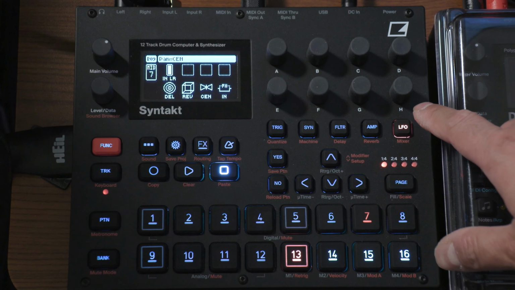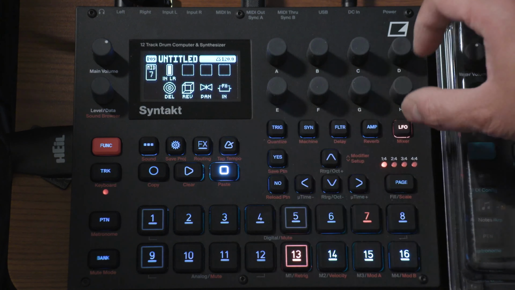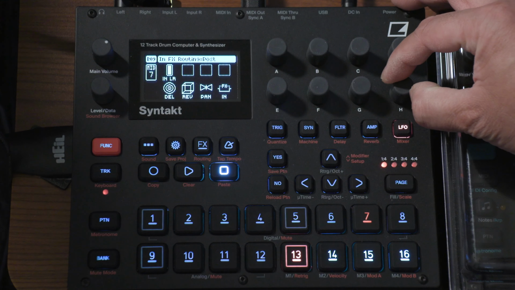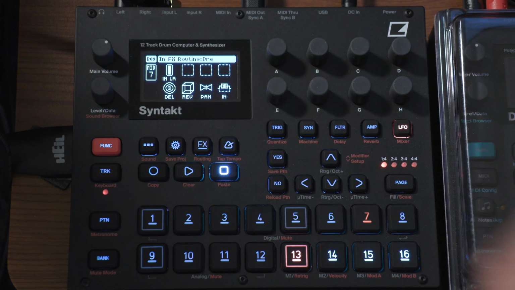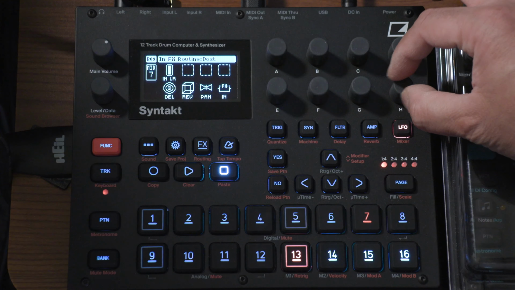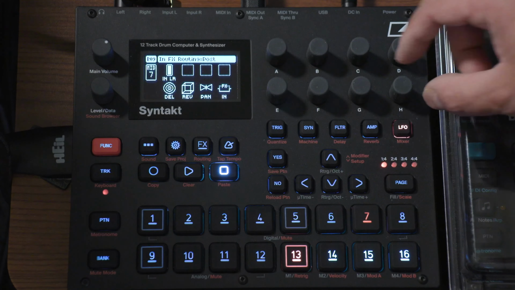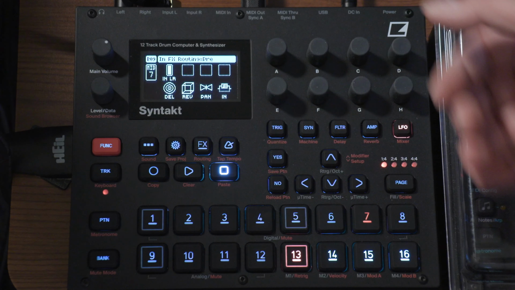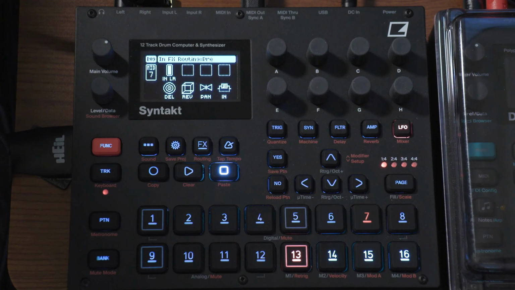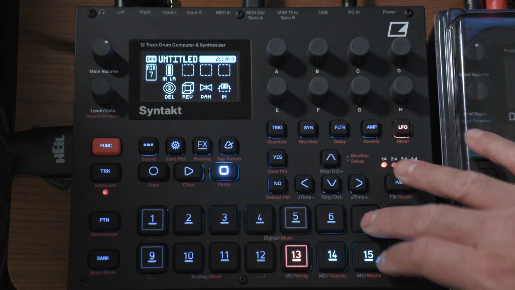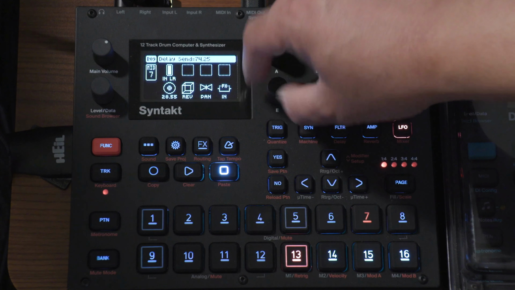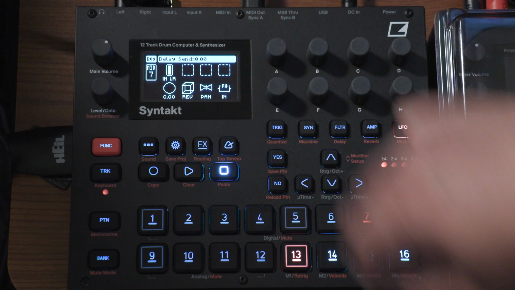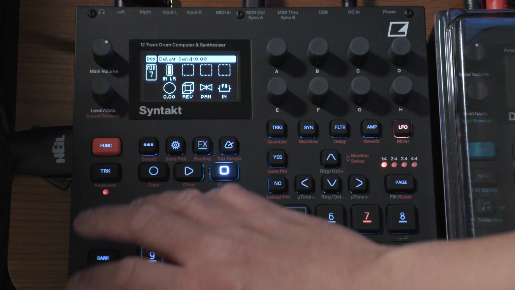And then this one over here decides whether you route the input through the FX routing. So it's either pre or post. By default, it's set to post. So if you set it to pre, it'll go through the analog effects block. So and there you have it.